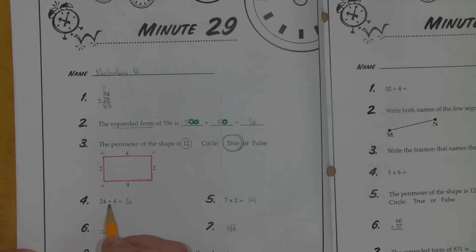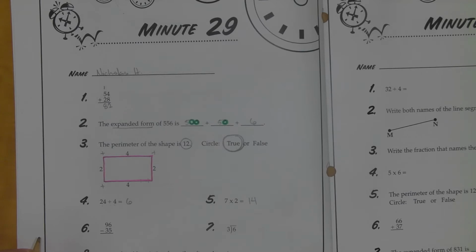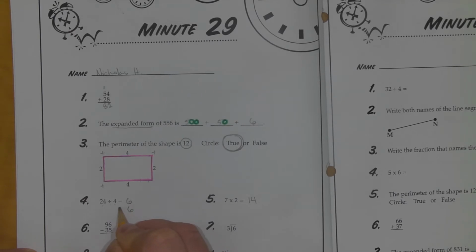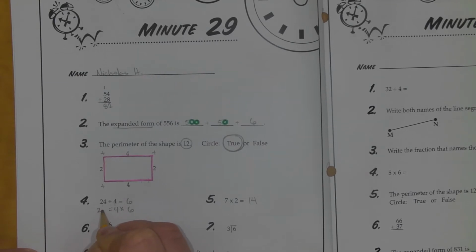24 divided into equal groups of 4 gives you 6 groups. The interesting thing about this is if you reverse it and say 6 times 4 going backwards equals 24. So if you switch it up, that's why they're fact families. 24 divided by 4 equals 6, but 24 also equals 4 times 6, or 6 times 4 equals 24.